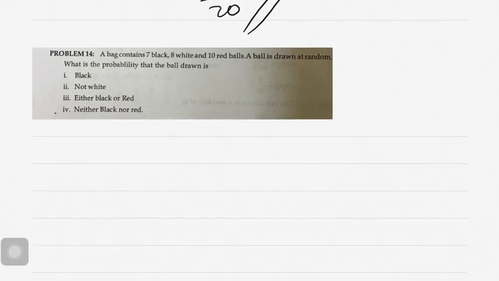So question number 14. A bag contains 7 black, 8 white and 10 red balls. A ball is drawn at random. What is the probability that the ball drawn is black? Second, not white. Third, either black or red. Fourth, neither black nor red. Okay, this is very simple.